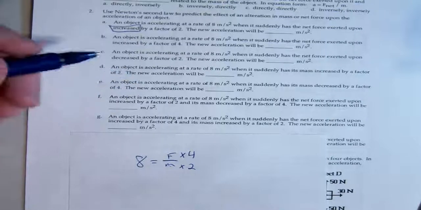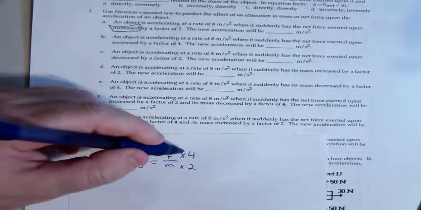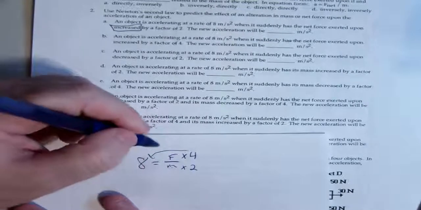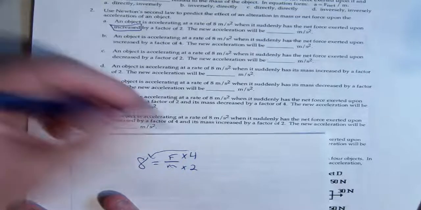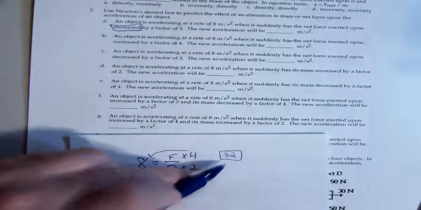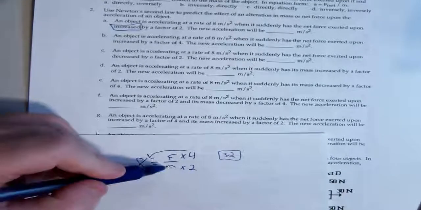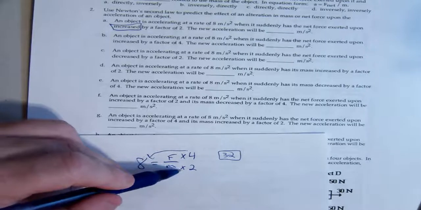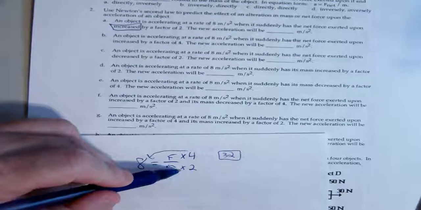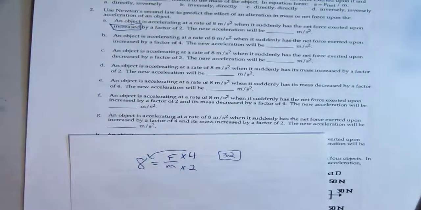So what do we do here? We know that there's a direct relationship. In other words, when it says do this, we do this. So that means 8 times 4. What's 8 times 4? 32, right? This isn't the answer, this is the number we're sitting on. Now remember, the acceleration is inversely related to mass, so if we double the mass, it's cut in half.